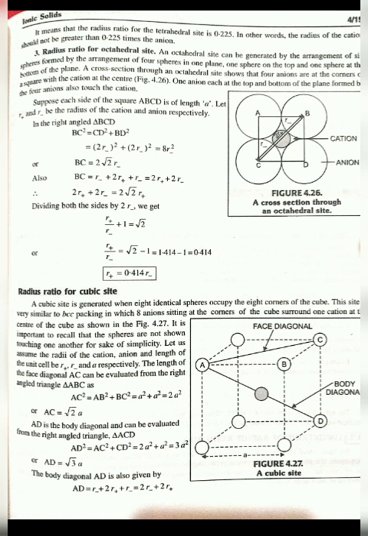Third, radius ratio for octahedral site. An octahedral site can be generated by the arrangement of 6 spheres, formed by the arrangement of 4 spheres in one plane, one sphere on the top and one sphere at the bottom of the plane. A cross section through an octahedral site shows that 4 anions are at the corners of a square with the cation at the center. One anion each at the top and bottom of the plane formed by the 4 anions also touch the cation. Suppose each side of the square ABCD is of length A. Let R positive and R negative be the radius of the cation and anion respectively.